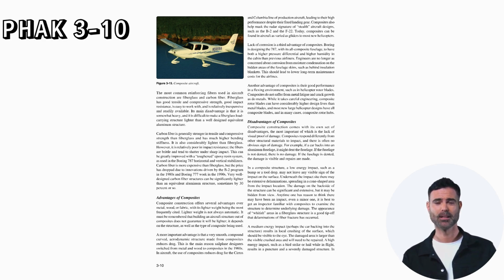Lack of corrosion is a third advantage of composites. Boeing is designing the 787 with its all-composite fuselage to have both a higher pressure differential and higher humidity in the cabin than previous airliners. Engineers are no longer as concerned about corrosion from moisture condensation on the hidden areas of the fuselage skins, such as behind insulation blankets. This should lead to lower long-term maintenance costs for the airlines.